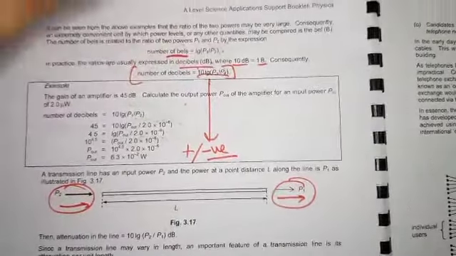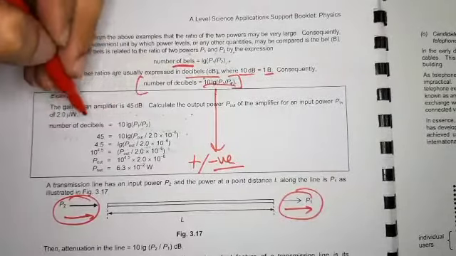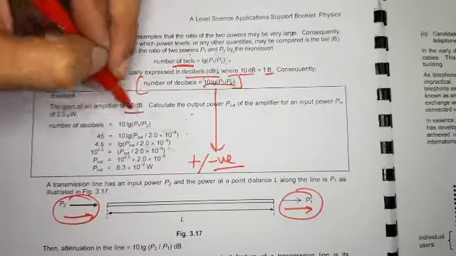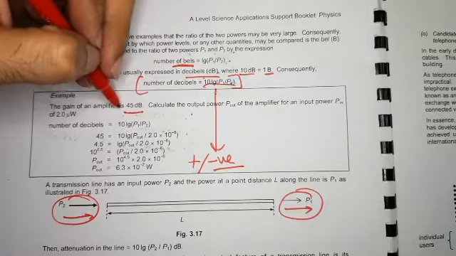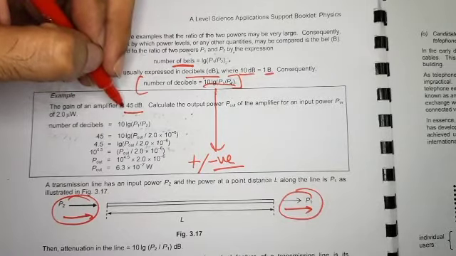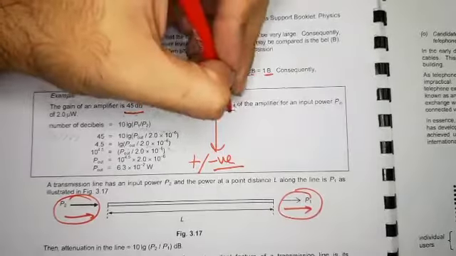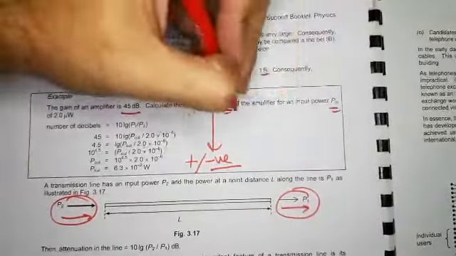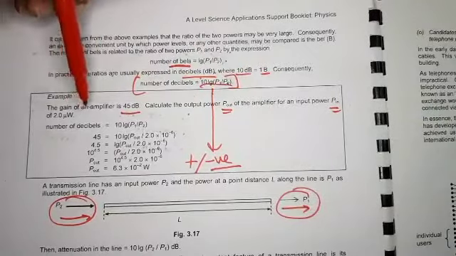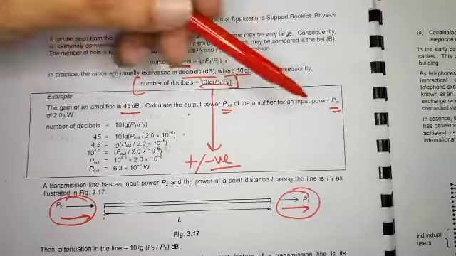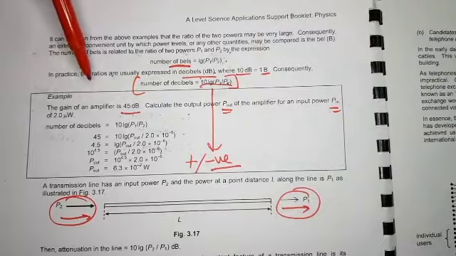So they did a sample experiment, a sample working here, where the amplifier has a gain of 45 decibels, which means what? It increases the signal strength by 45 decibels. So the power out is going to be more compared to the power in. So power out by in will be a positive value because you're amplifying it. They're saying the input power is 2 microwatts.